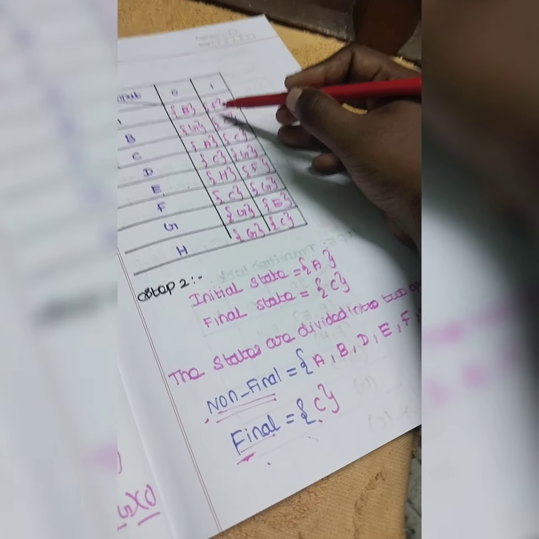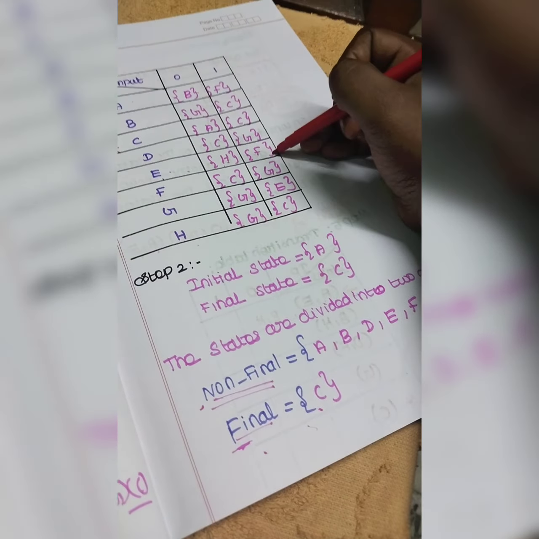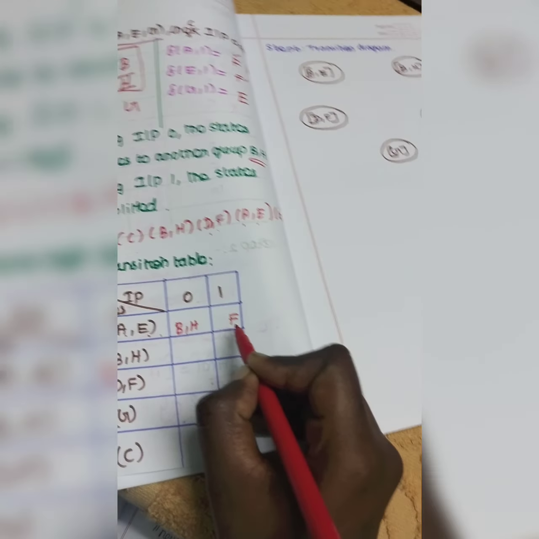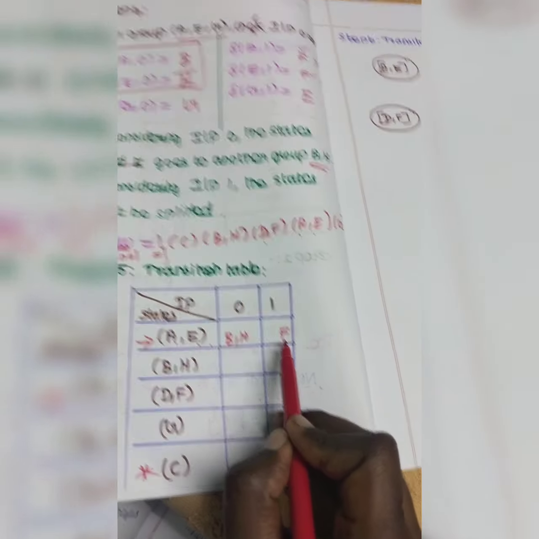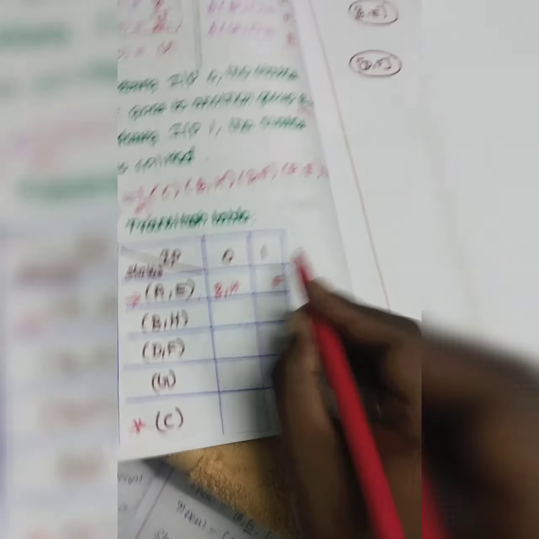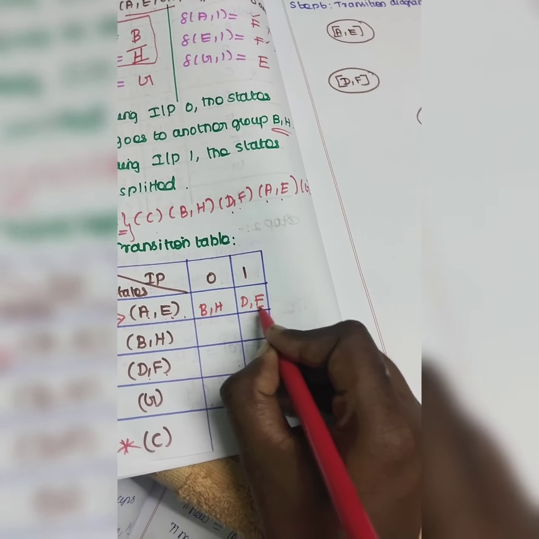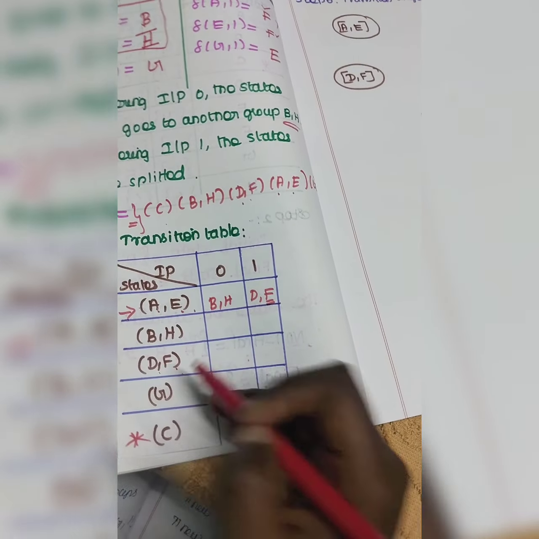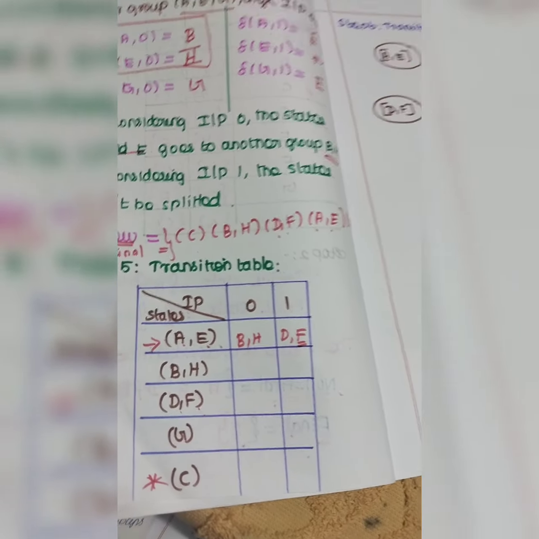A comma E with 1 goes to F only. F alone is not considerable because F can be merged with D. So you have to write D comma F, because you got only F, but all your states are with D comma F. So I am writing D comma F.